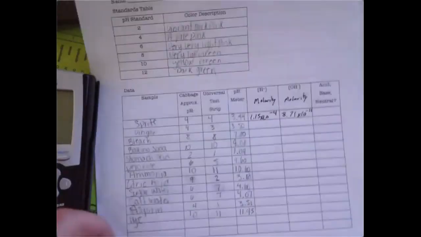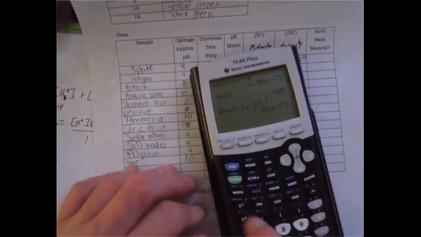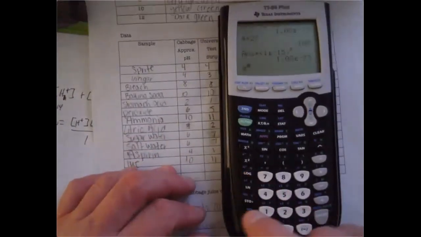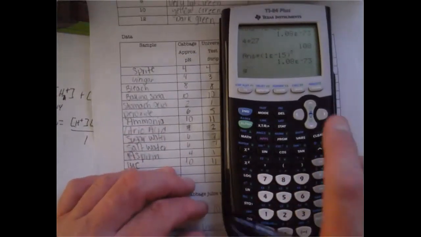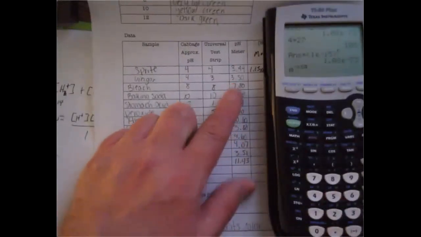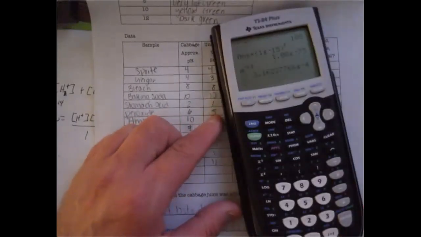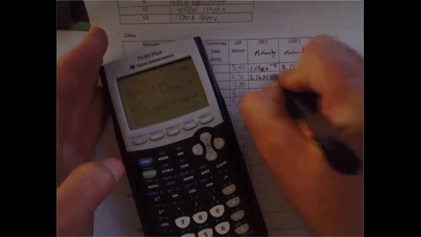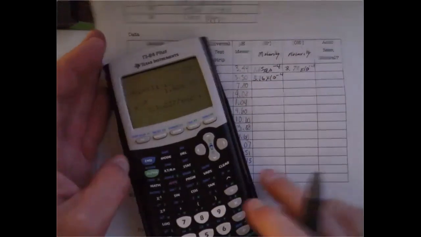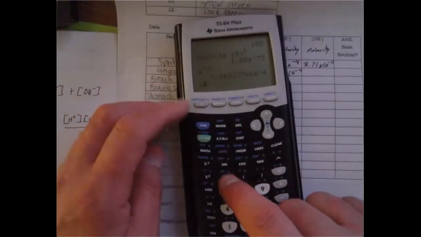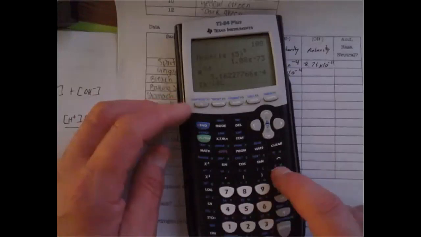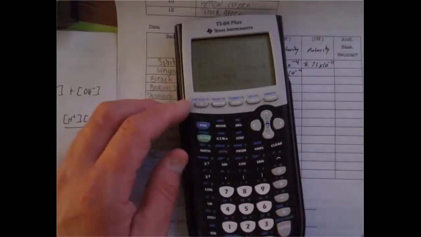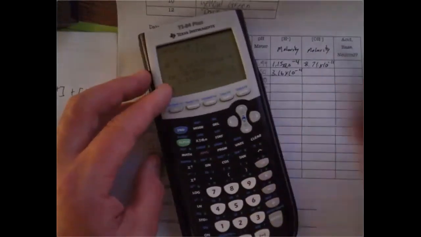So let's do vinegar. This time I'm going to do it with the other calculator. So again, if we take a look, we have 3.5 for the pH. So we hit the anti-log button, and for these calculators, it is the second function of the log. And then we have negative 3.5. Enter. That is 3.16 times 10 to the negative fourth. Then we will take 1 times 10 to the negative 14th. We will divide that by that, and we will get 3.16 times 10 to the negative 11.